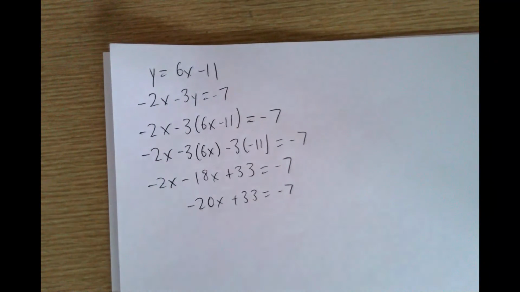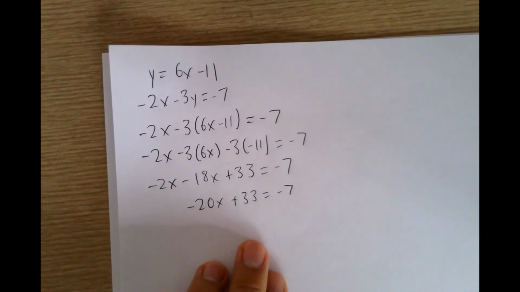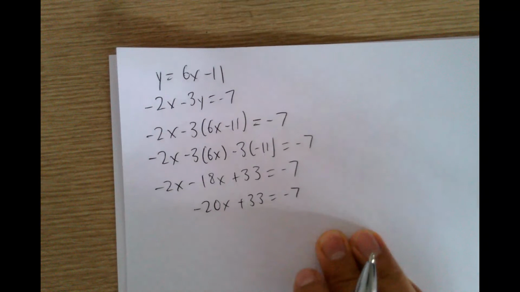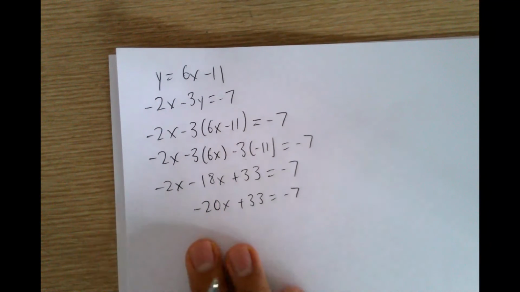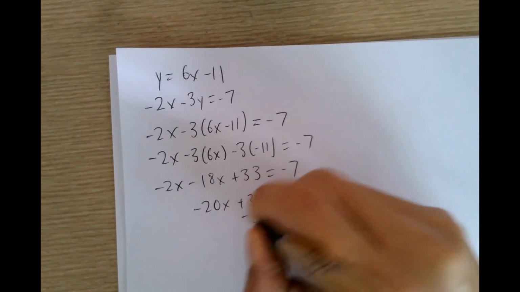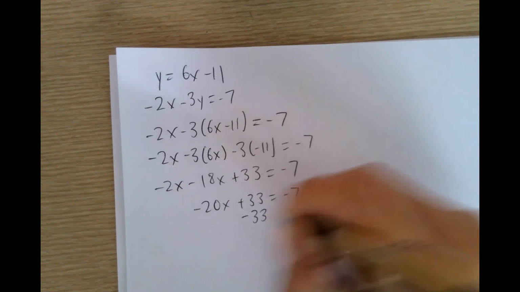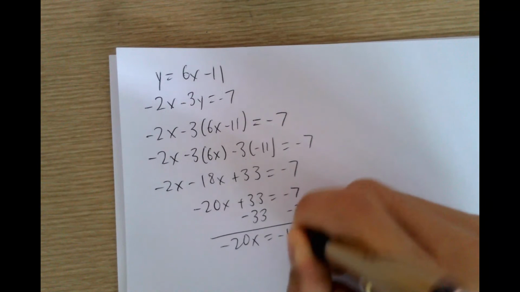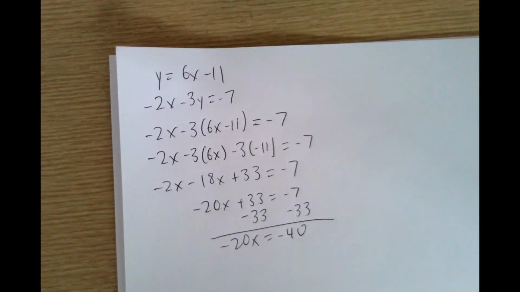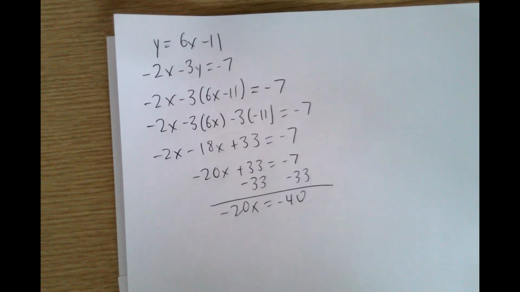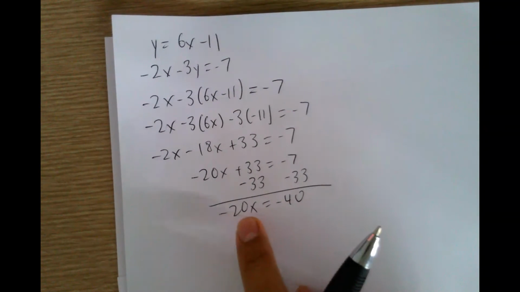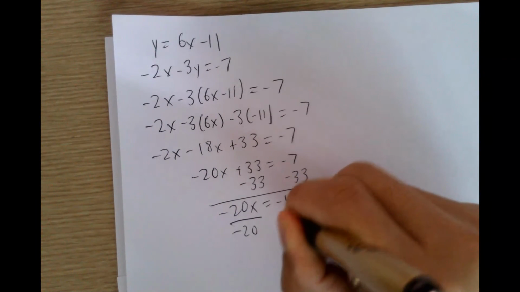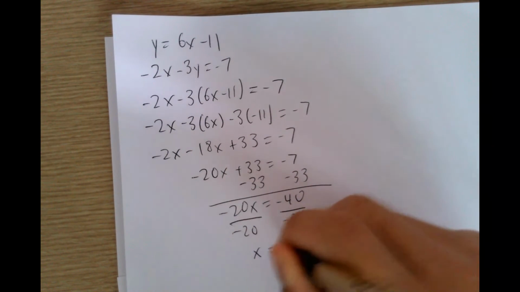Just as a reminder, when you are given something like this, you want to move all of the constants to the other side, opposite of your variable. So I want to subtract 33 from both sides. We get negative 20x is equal to negative 40. And then lastly, since this is negative 20 times x is equal to negative 40, we can divide by negative 20 on both sides. And we get x is equal to 2.